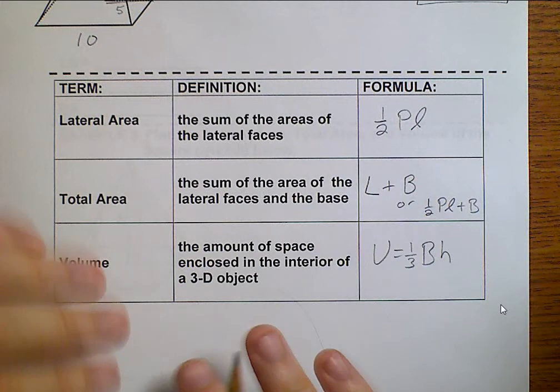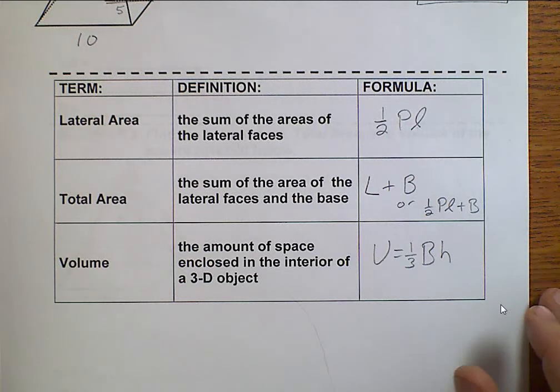So these are the formulas that we'll be using. You may be used to the ones that we've been using for prisms. These are similar but slightly different. So let's go ahead and get started.